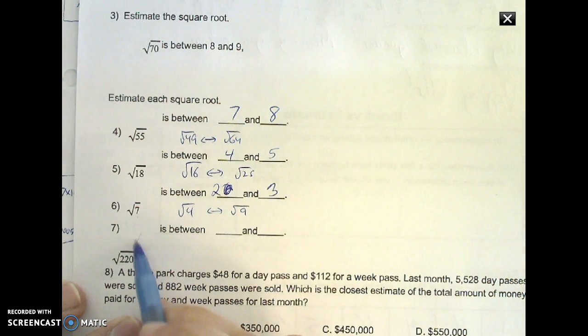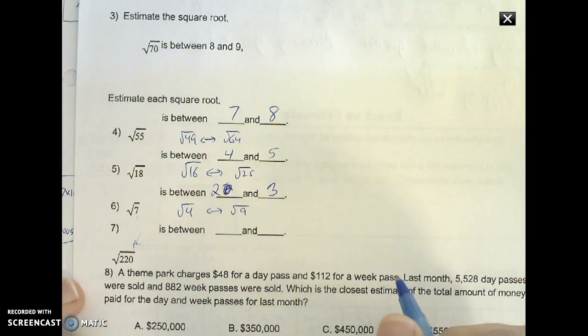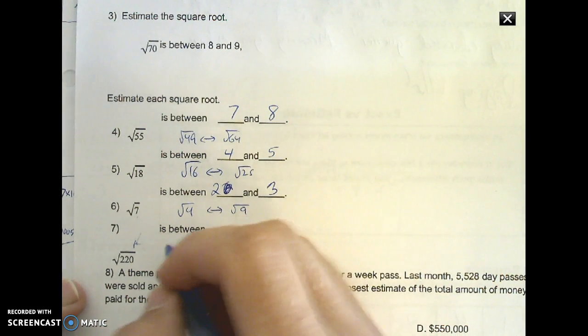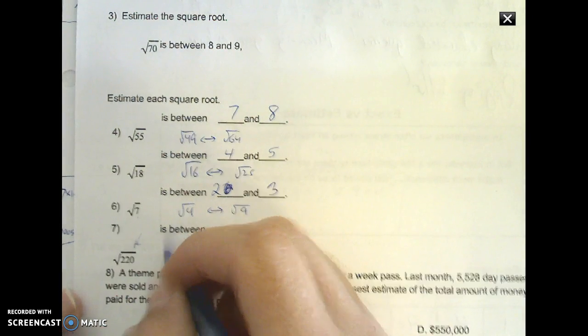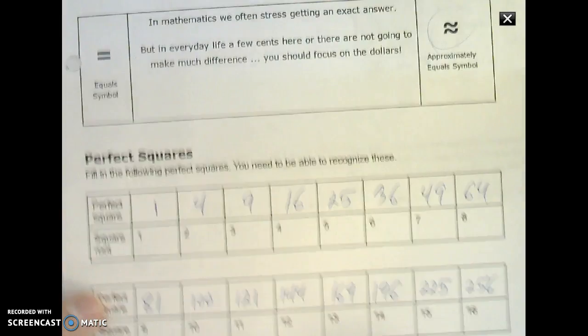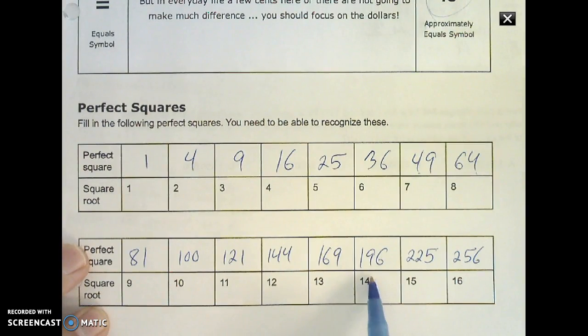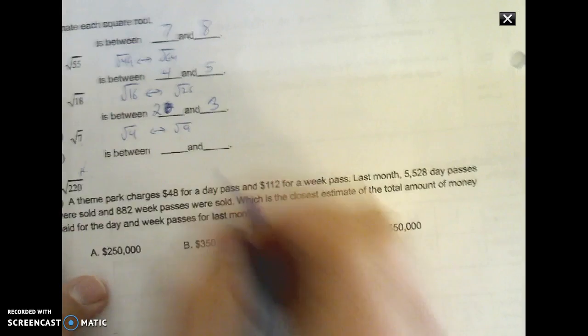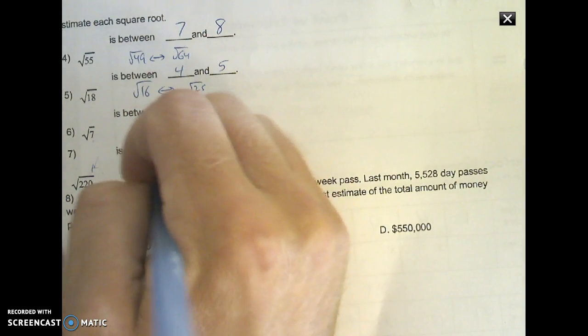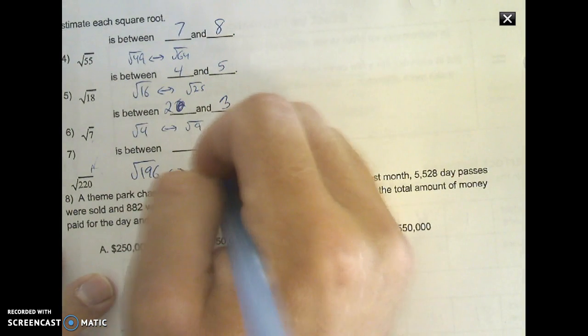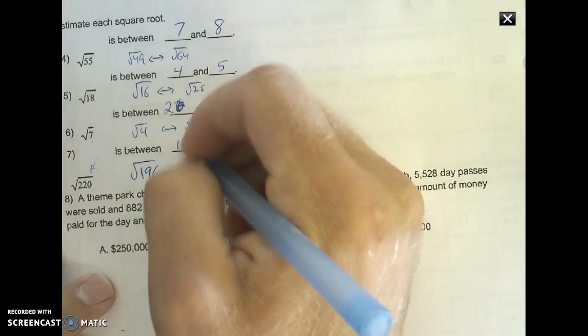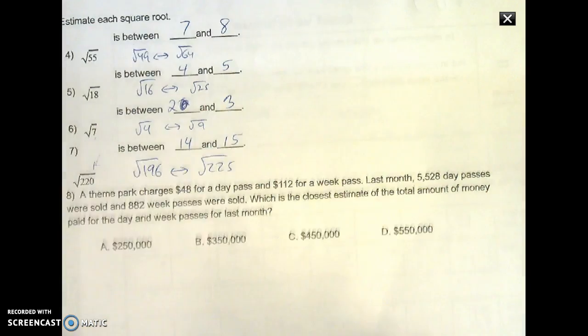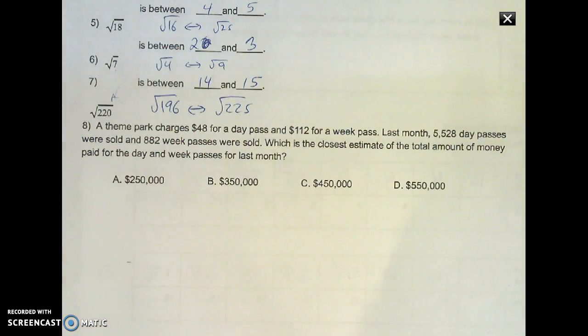Finally, this one kind of messed up, but the square root of 220, you're looking at between, let's see here, 220 is between 196 and 225. So between 14 and 15. Okay? Alright. My final one here.